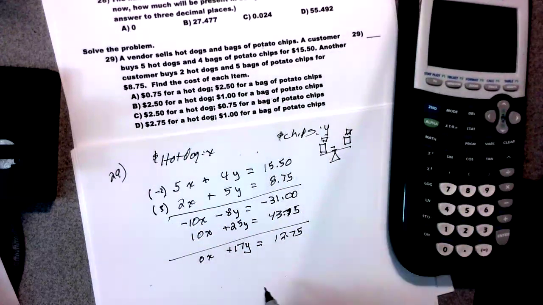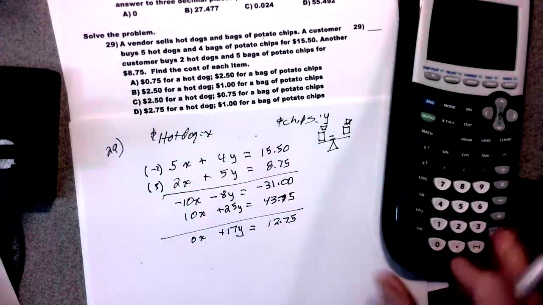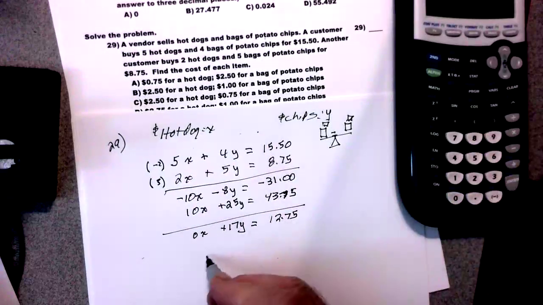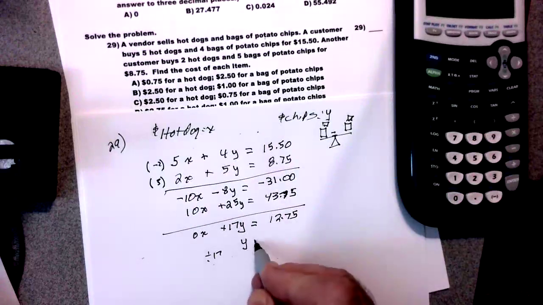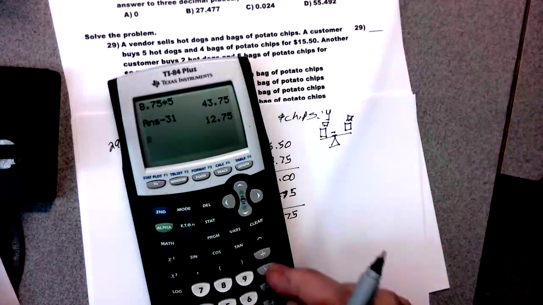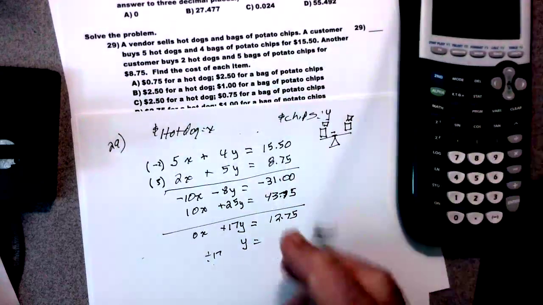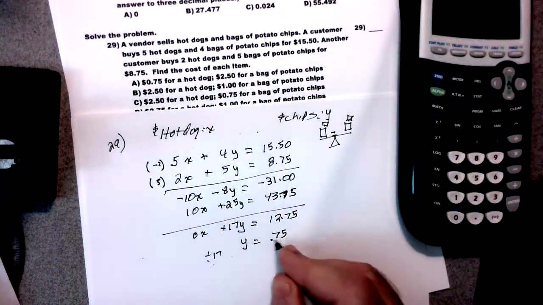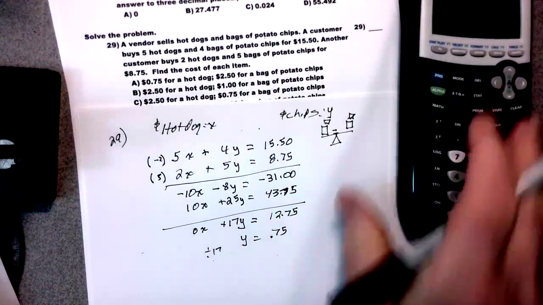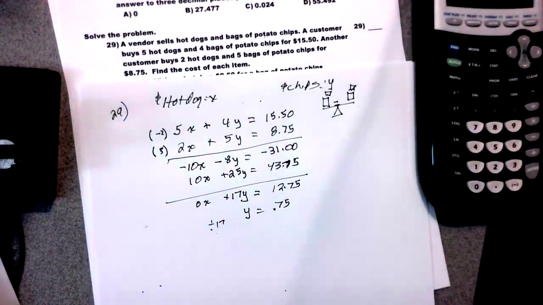1275. Now what do we do? Well, now we're going to divide both sides by 17. And that's going to give me that y is equal to 75 cents. So we've concluded at this point that a bag of chips is 75 cents. Well, what is a hot dog?